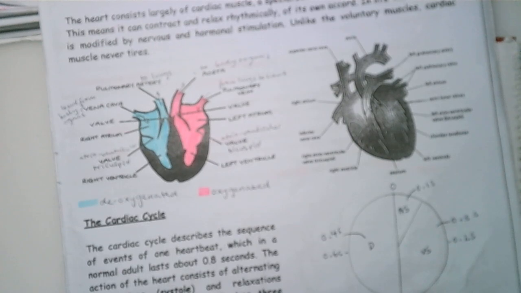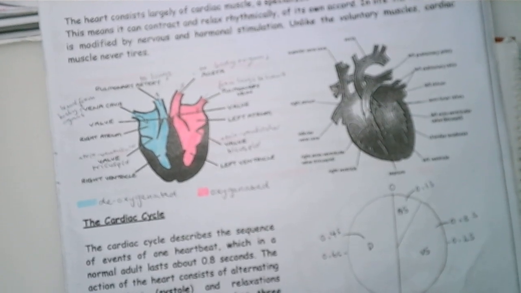There's cardiac muscle in the heart, which is a specialized tissue with myogenic contraction, which means it can contract and relax rhythmically of its own accord, so you don't have control over it. And the heart rate is modified by nervous and hormonal stimulation. Unlike voluntary muscles, cardiac muscles don't tire, which is very useful, because if your cardiac muscles got tired, well, then your heart would want to stop, wouldn't it? And that wouldn't be really useful for you.